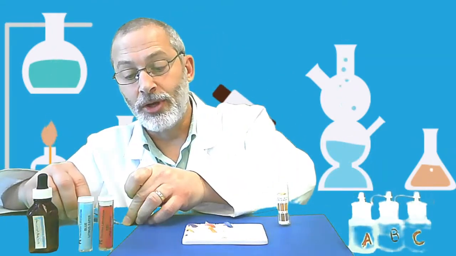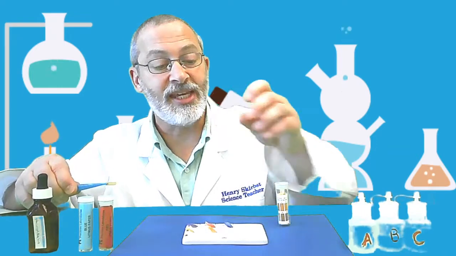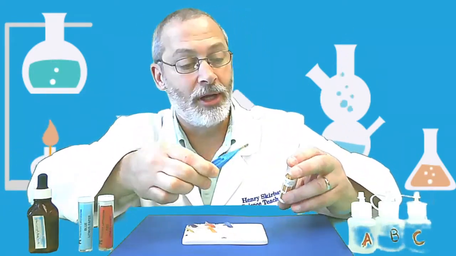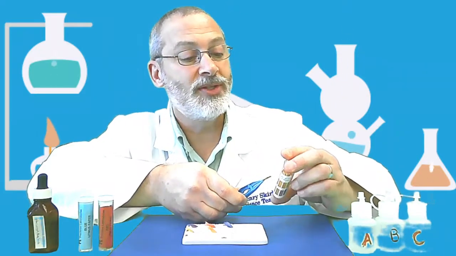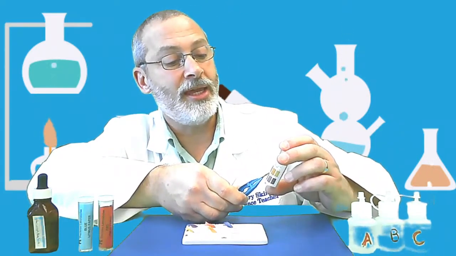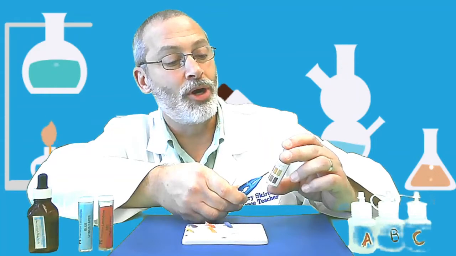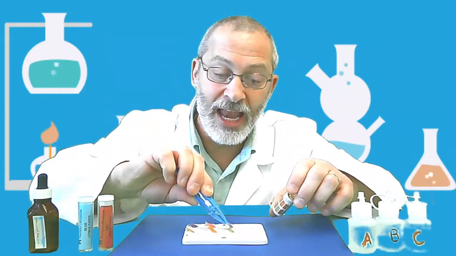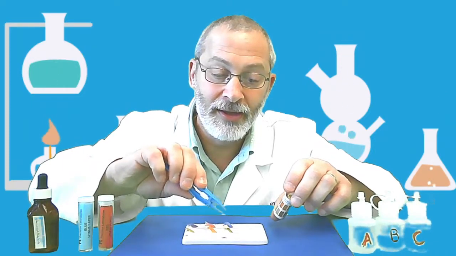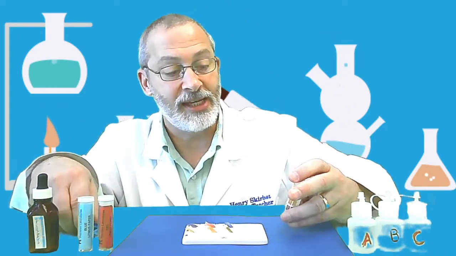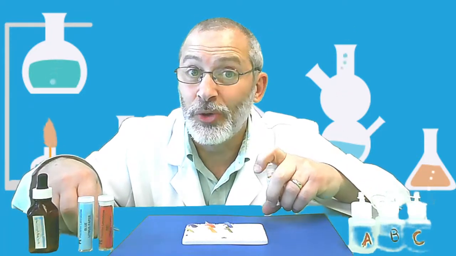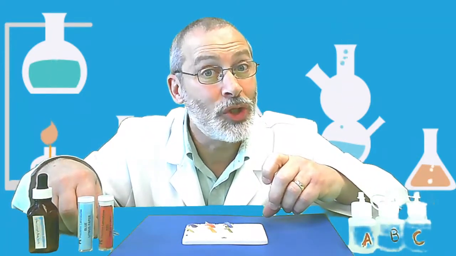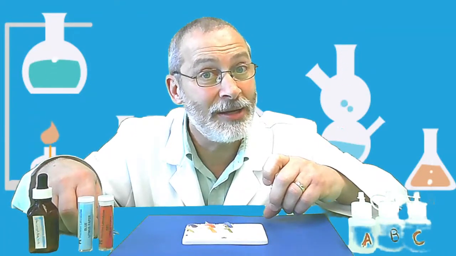And now let's go to solution C. Solution C, woo, totally different color there. Solution C, that looks like it matches up with number 11. So pH of 11 for solution C. Does that give you an even better idea of what each solution's identity might be?